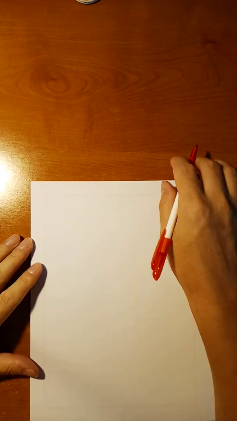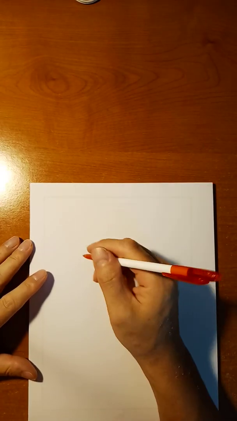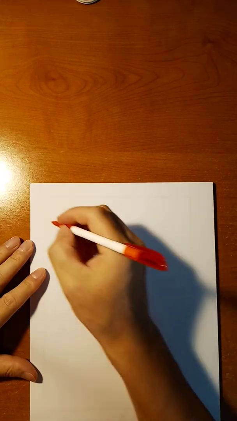Okay, let's continue the discussion of graphs of a function and inverse function.